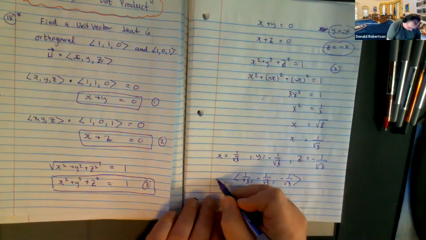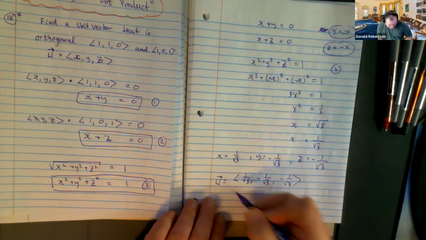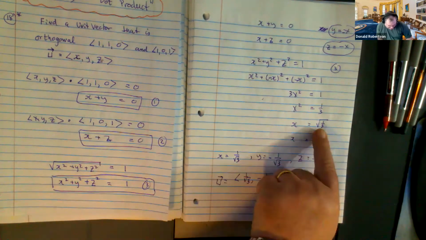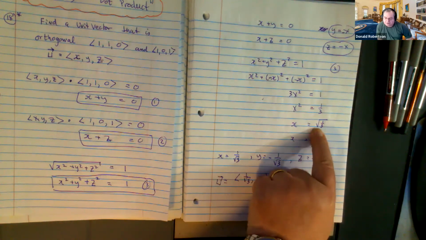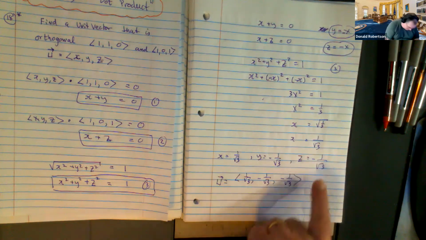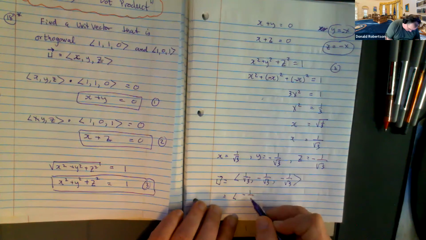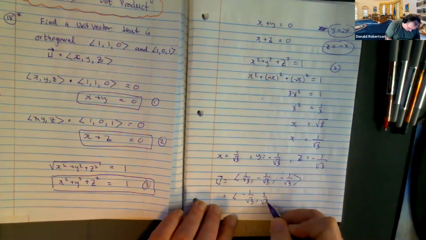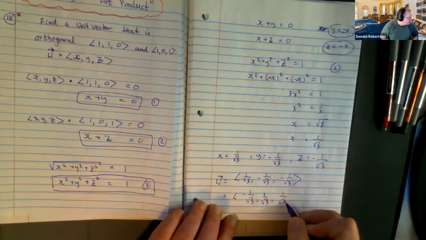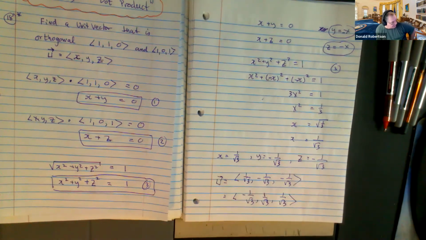There we go. Now, if I had made the assumption that it was a negative answer, wouldn't I just get the following? This fella. And that is also correct. But they only wanted 1. So pick whichever one you like.